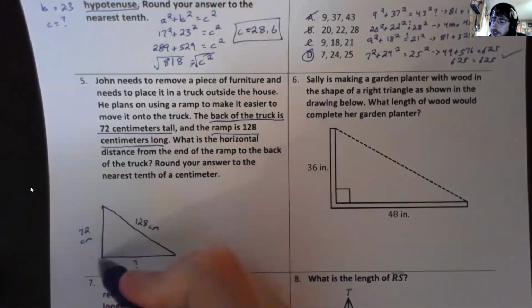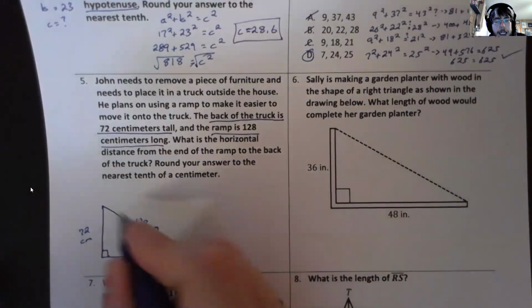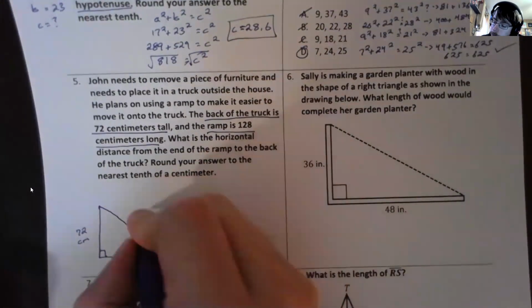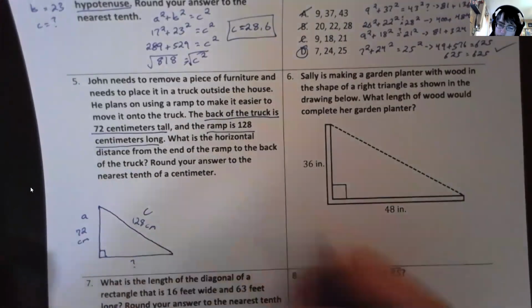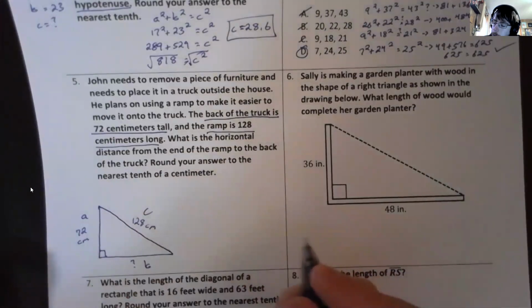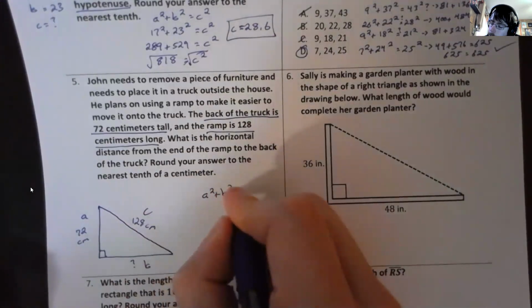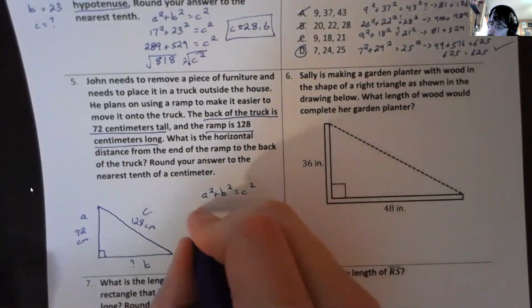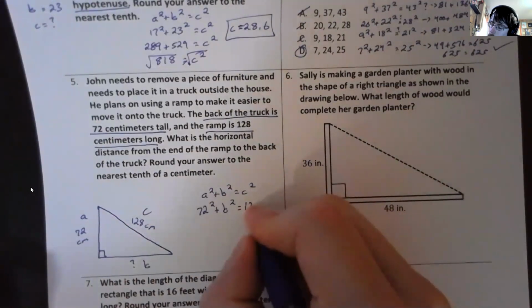And you should know that this would form a right triangle, where 72 is one of your legs and 128 is your hypotenuse. So since 128 is your hypotenuse, you have C there. Then 72, you have A, and your other side, you don't know what it is. So that's going to be your B. So we can use the Pythagorean theorem, a squared plus b squared equals c squared, to find our missing side, which is b in this case. A squared would be 72 squared plus b squared equals c squared, which is 128 squared.